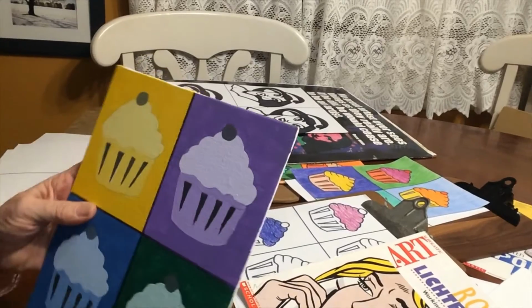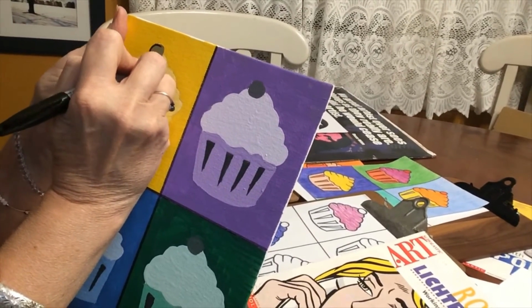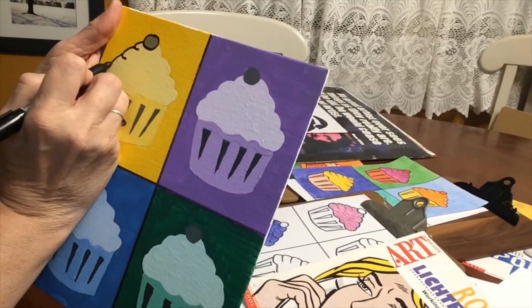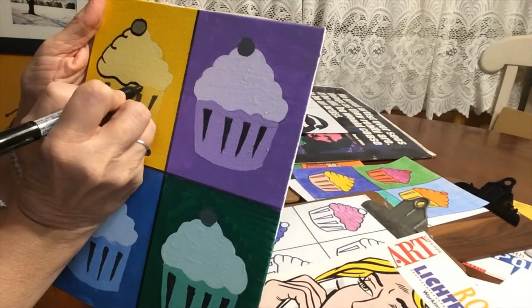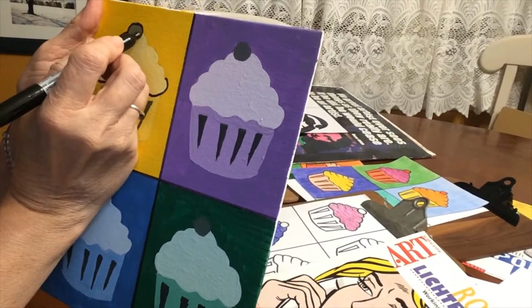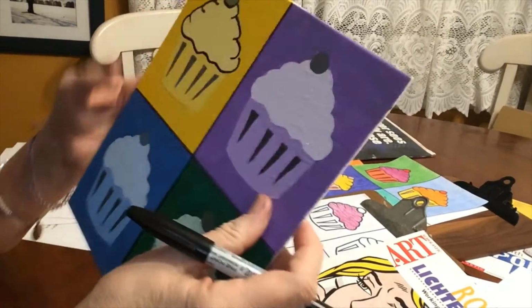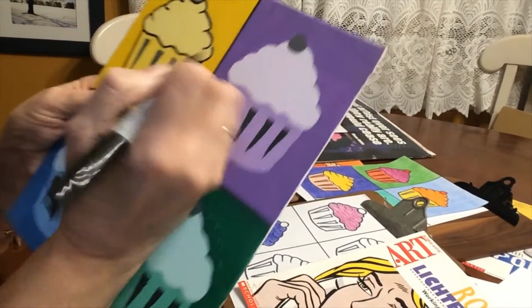I'm going to demonstrate. Okay. So here, I'm just going to freehand this. I'm going to go around with my black Sharpie. It's going to delineate the areas, and it's going to give it the pop art feel of more of a comic book style, because it's going to have a black edge.